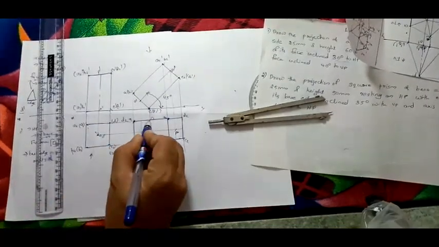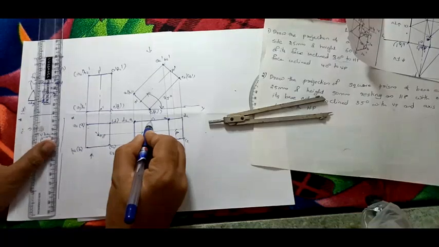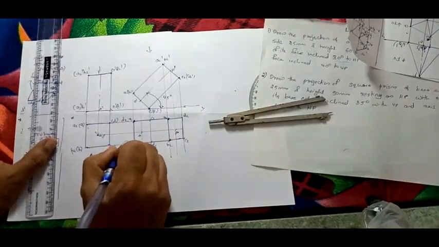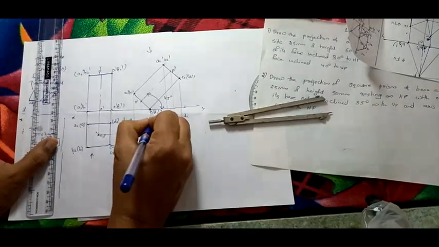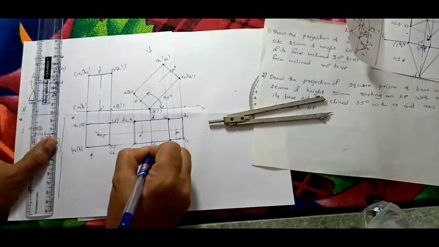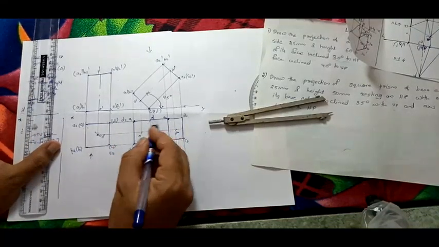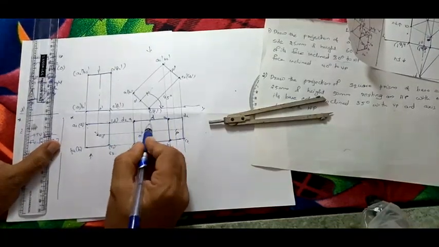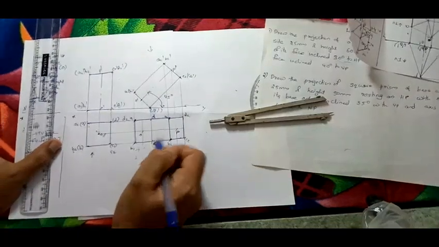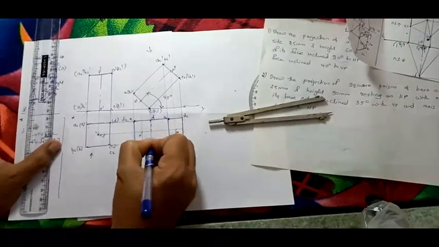So a1 c1, now you have to join c1... sorry, this one is wrong, this one is d1, this one is c1, a1 nearer to d1. After that you have to join d1 d2, this is also already drawn, no need to draw that. Now from d1 nearer is c1, right? So d1 c1, draw a dotted line.